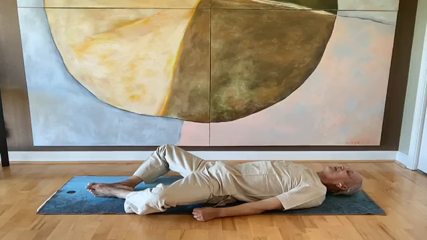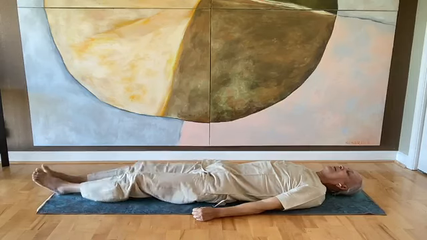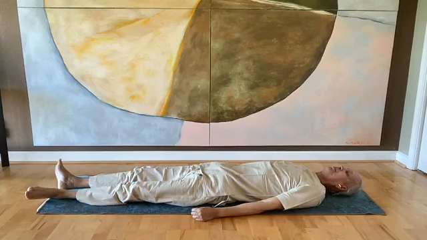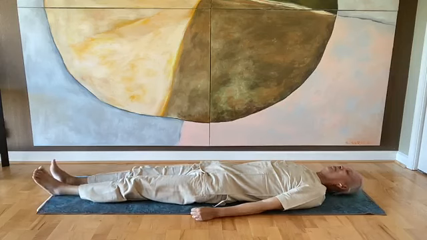Sign of health: strong digestion, easy elimination, good night's sleep. So, asanas to activate your Jathar Agni.